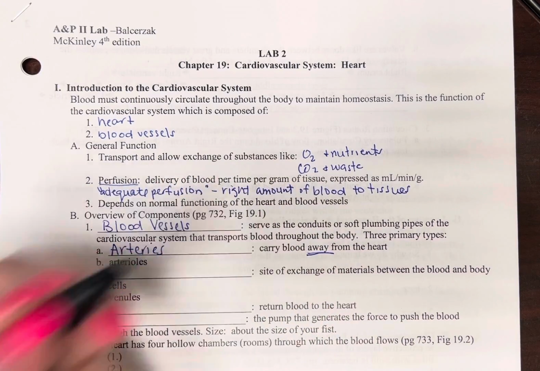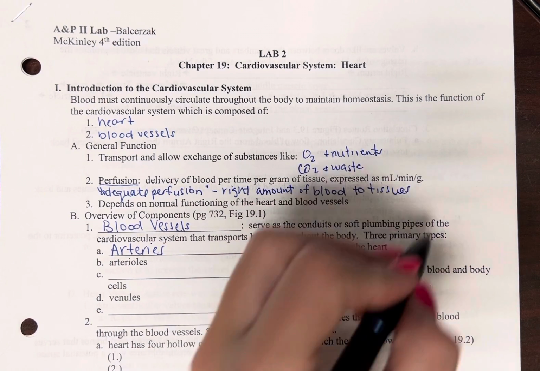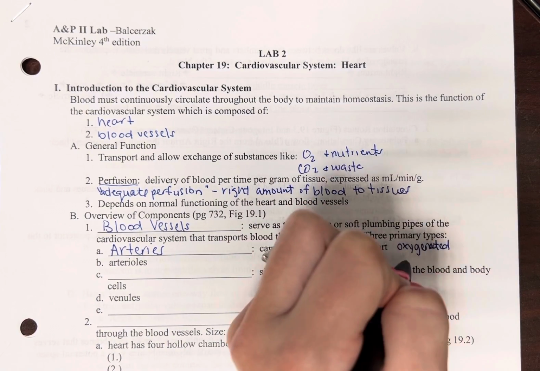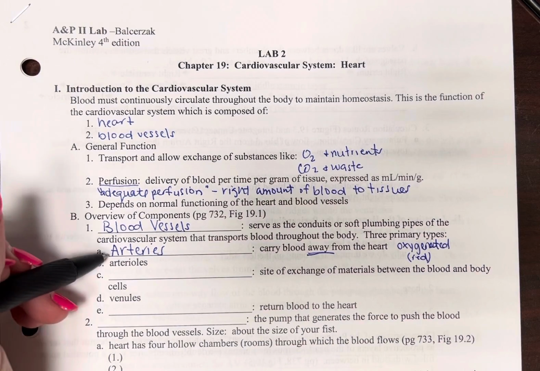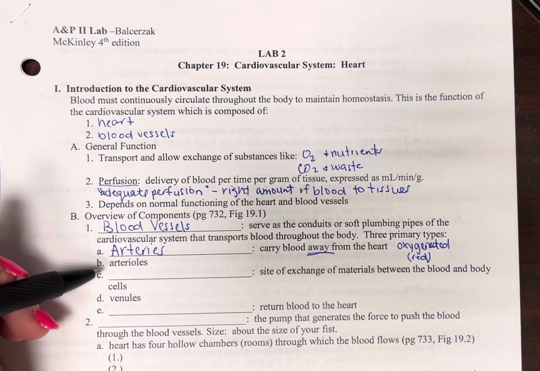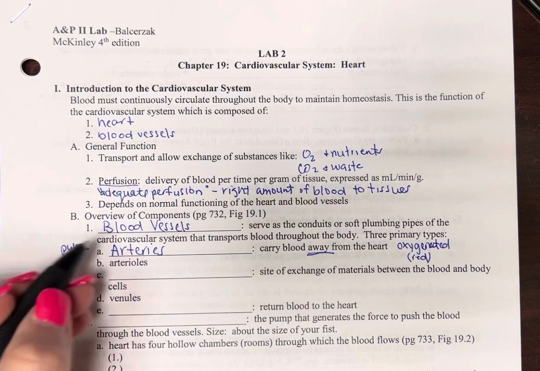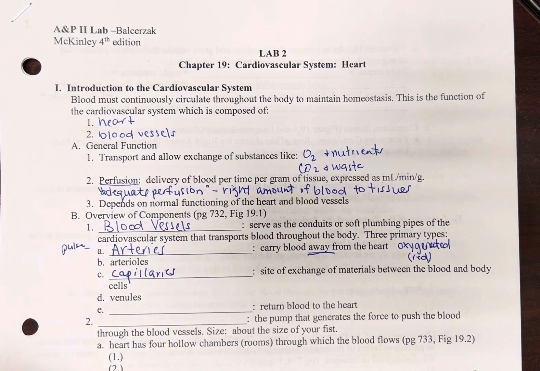Arteries carry blood away. And with one exception, they're going to carry oxygenated blood. So let's go ahead and write oxygenated, which means they're going to appear red, with one exception that I'll tell you. Then they split down into smaller arterioles. Arteries are where we feel the pulse. So we'll say this is where you feel a pulse. Then you get down into the tiny capillaries. This is where that exchange occurs.